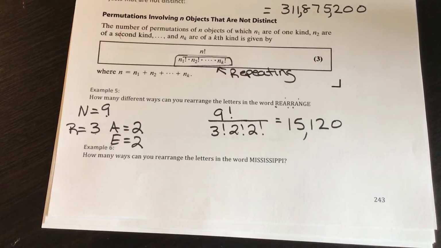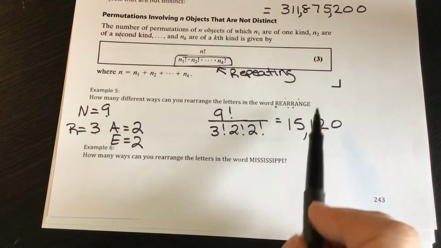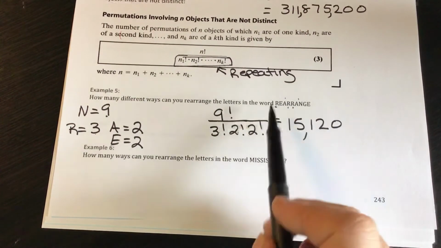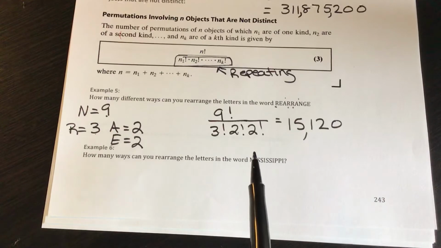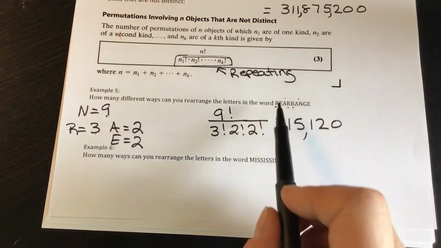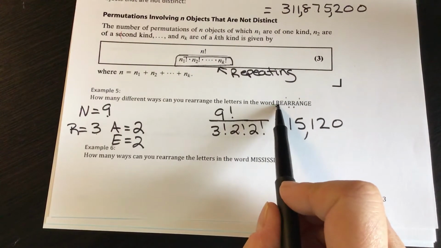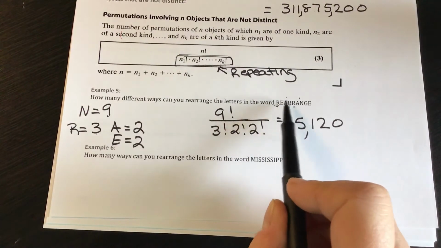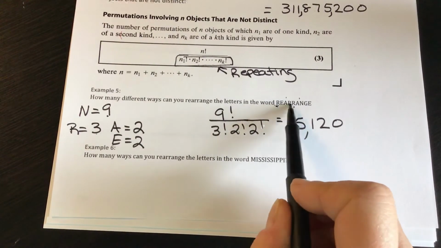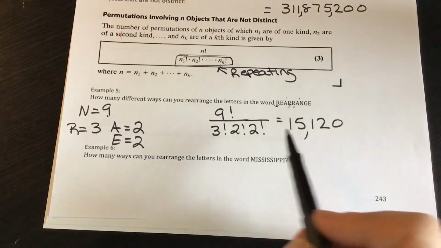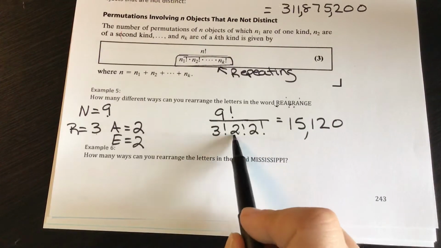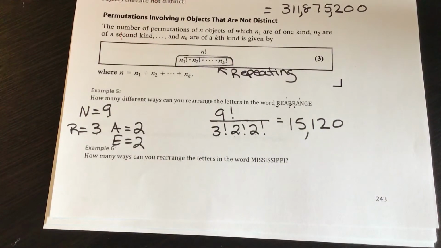So those are distinct ways to rearrange the letters in the word rearrange. Okay, not counting if this R and this R are swapped. That's the same appearance. So that's why we're dividing by all these things that are repeating.